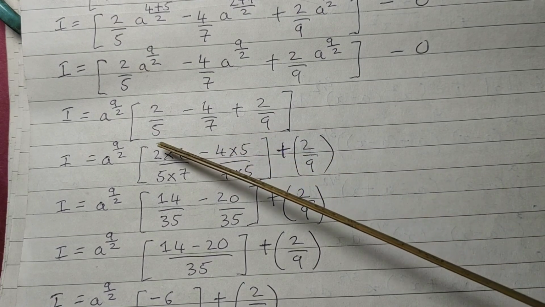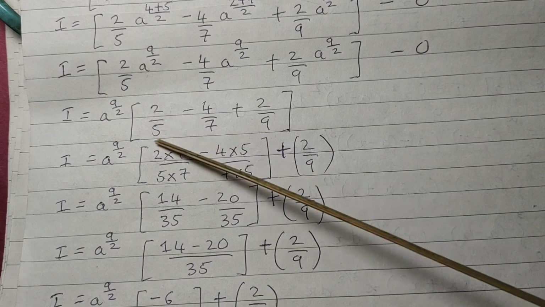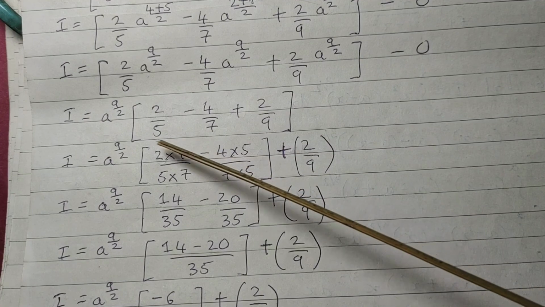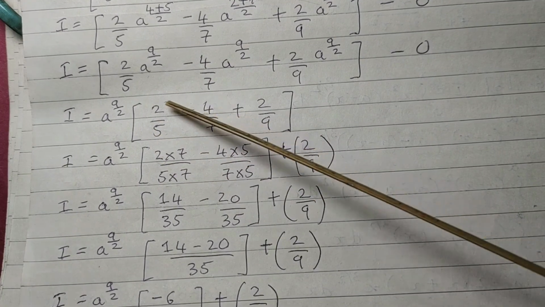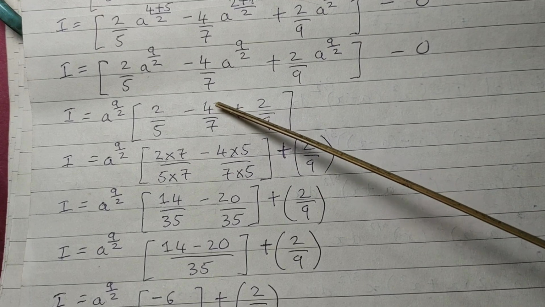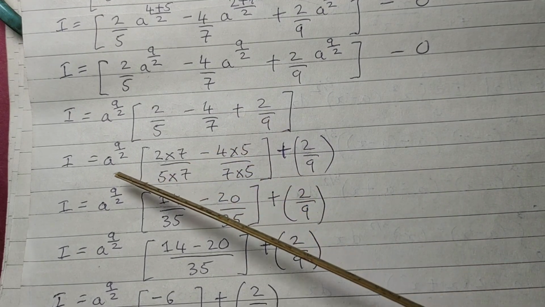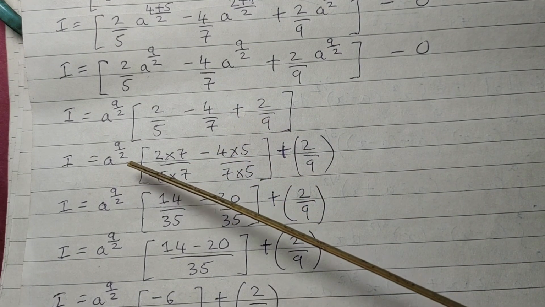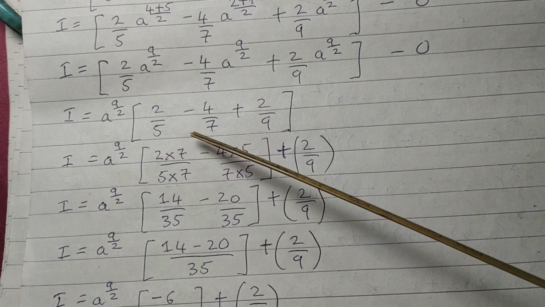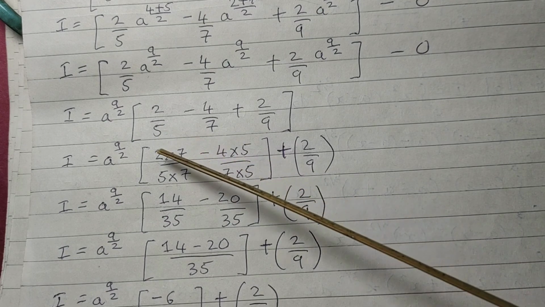So what we will do is that we will do LCM for two terms first, and then we will get the answer of this, and we will do the LCM of these two terms. So first two terms we have selected, 2 divided by 5 minus 4 divided by 7, and outside the bracket there is a raised to 9 by 2. So we have to do the LCM. Now you can see the base is not the same.